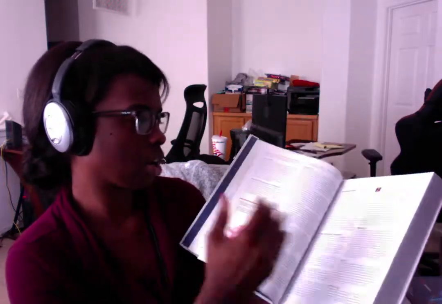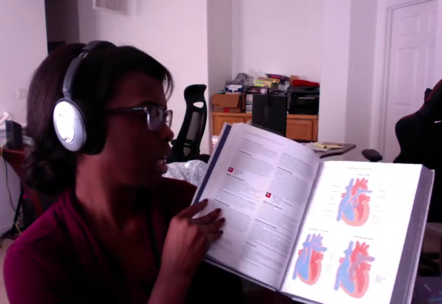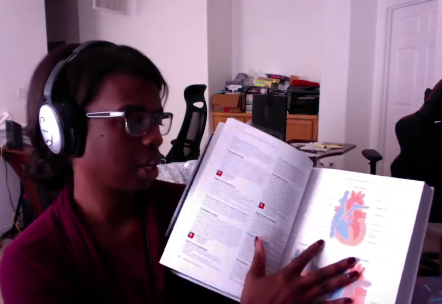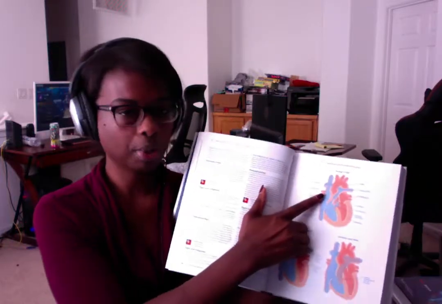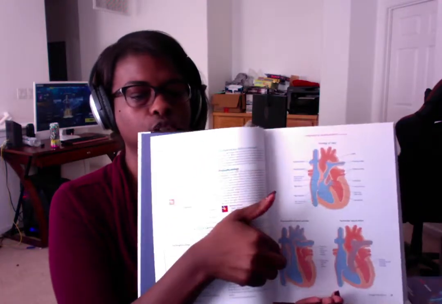So whenever it's talking about something, it's only one page. You can take your paper and trace underneath and put these images right into your notes, and that helped me. And of course, a lot of coloring, so I would color those.